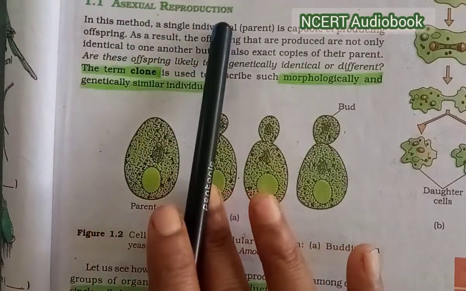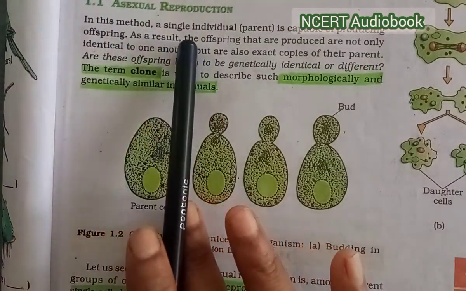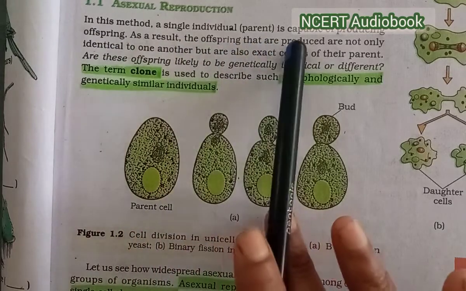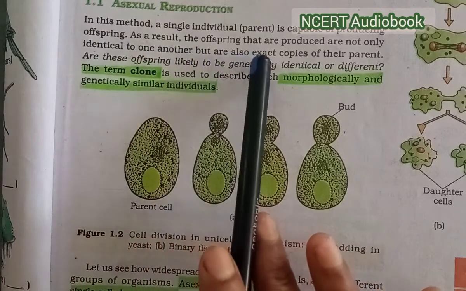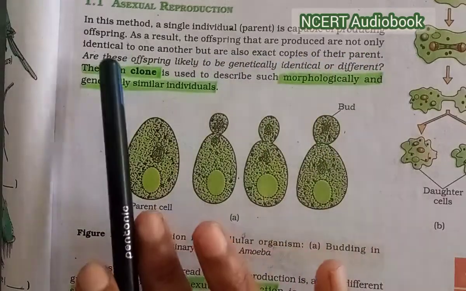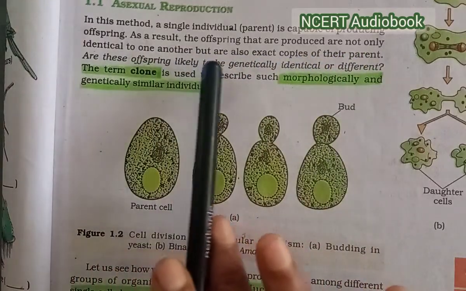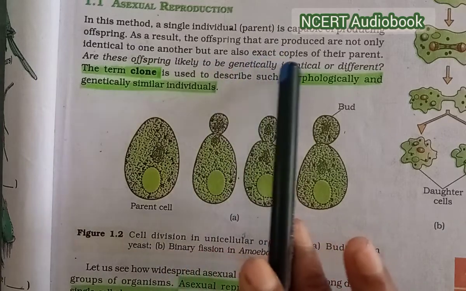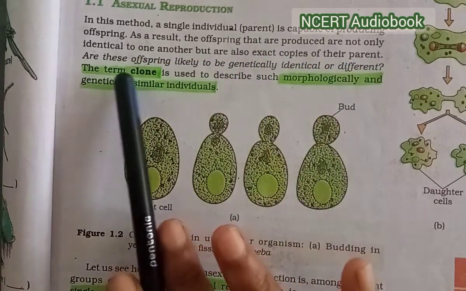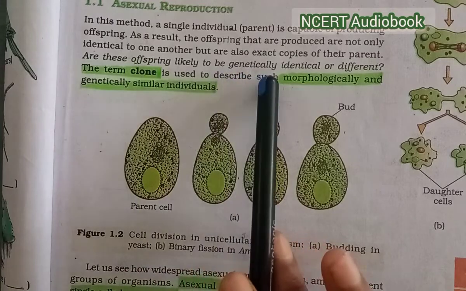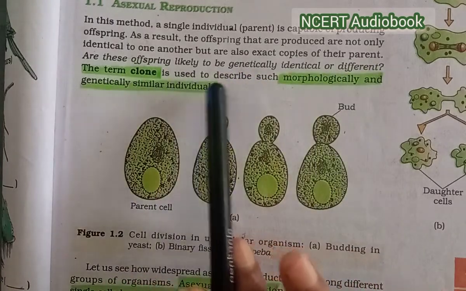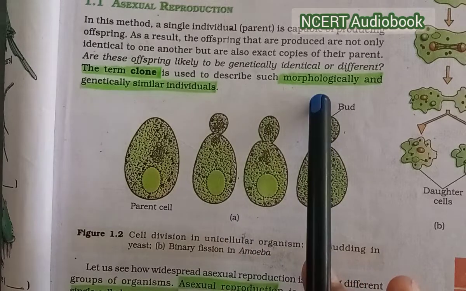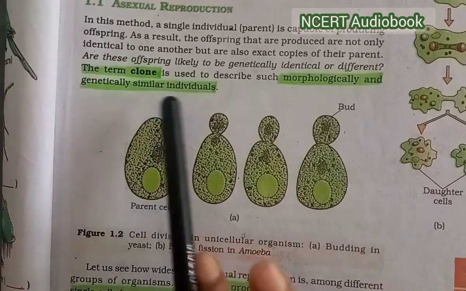1.1 Asexual reproduction. In this method, a single individual parent is capable of producing offspring. As a result, the offspring that are produced are not only identical to one another but are also exact copies of their parents. Are these offspring likely to be genetically identical or different? The term clone is used to describe such morphologically and genetically similar individuals.